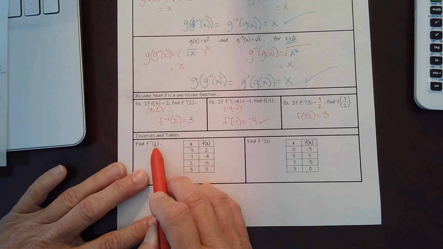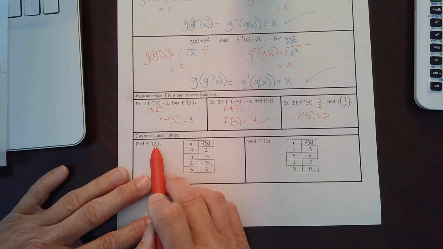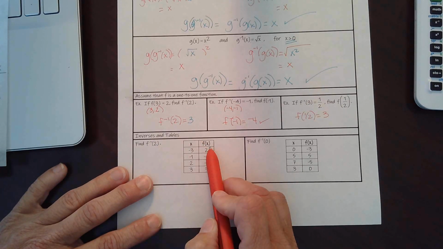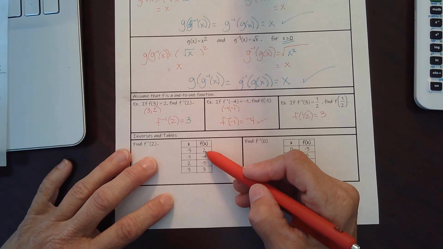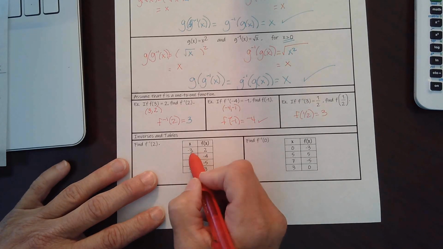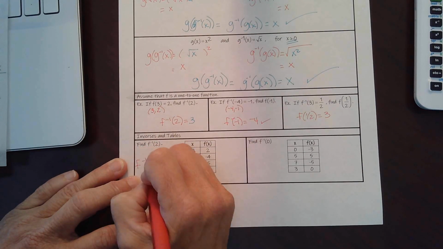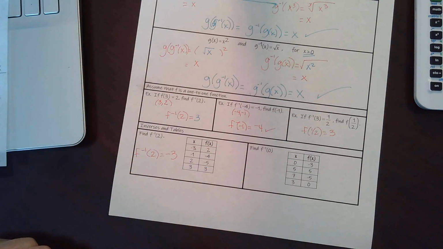If 2 is the x value for the inverse, then 2 is the y value for the original. The y value of the original is 2 for this point here. So therefore, f inverse of 2 is equal to -3. Okay?